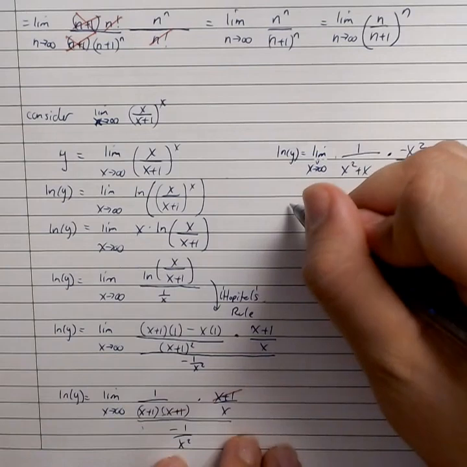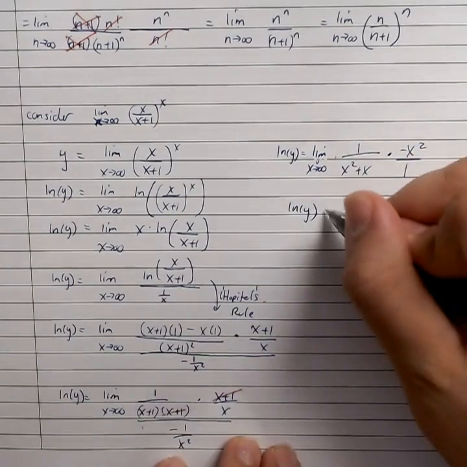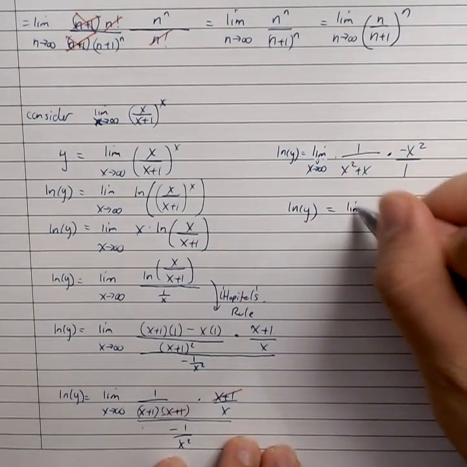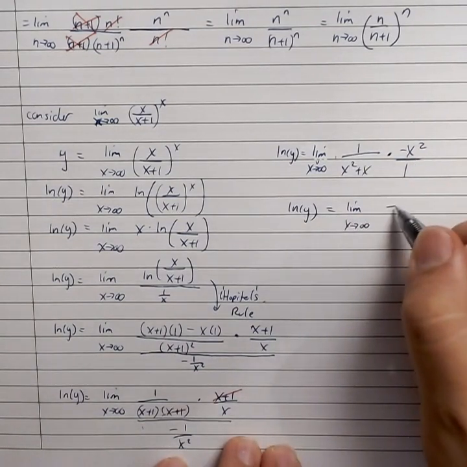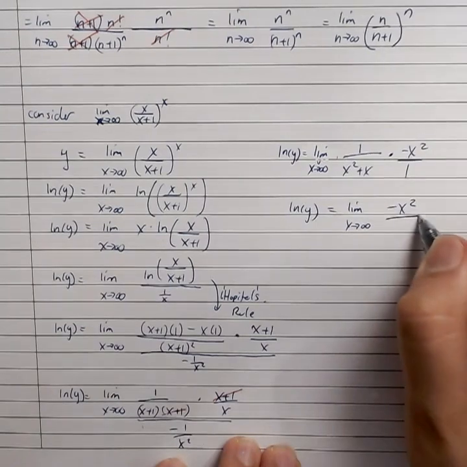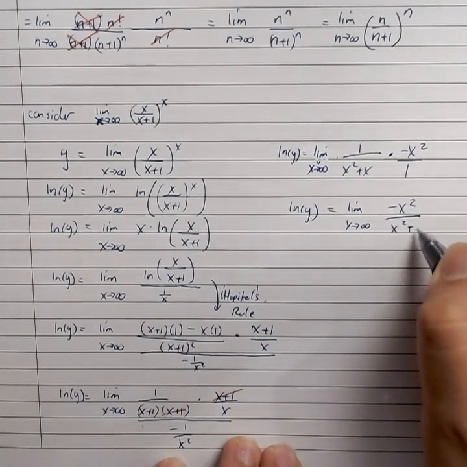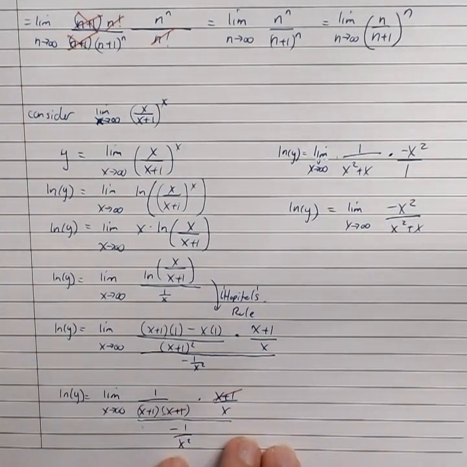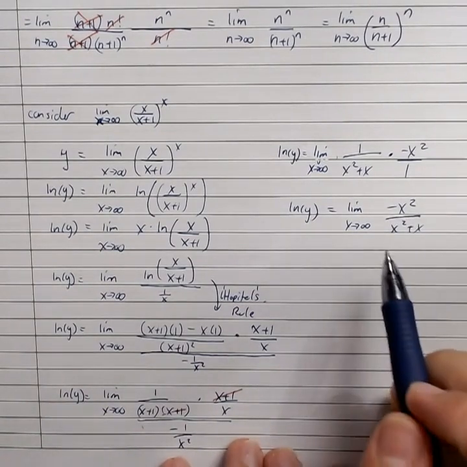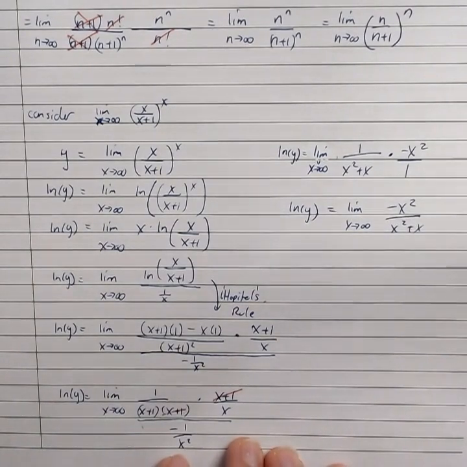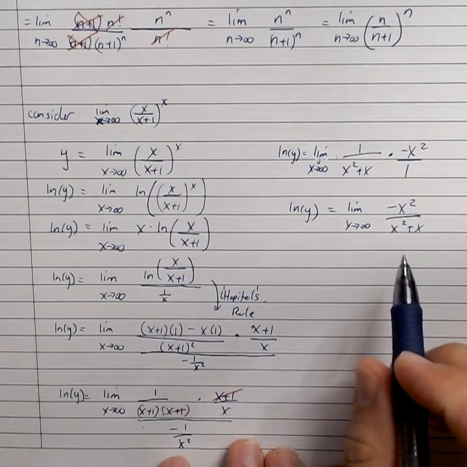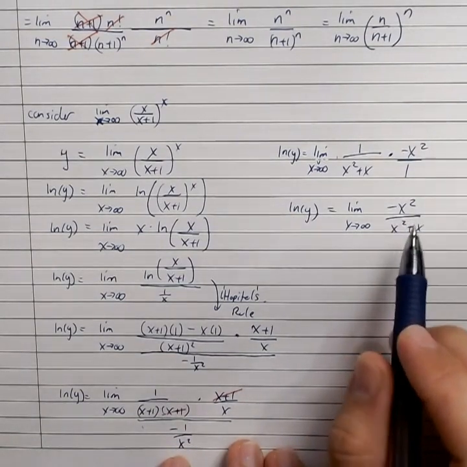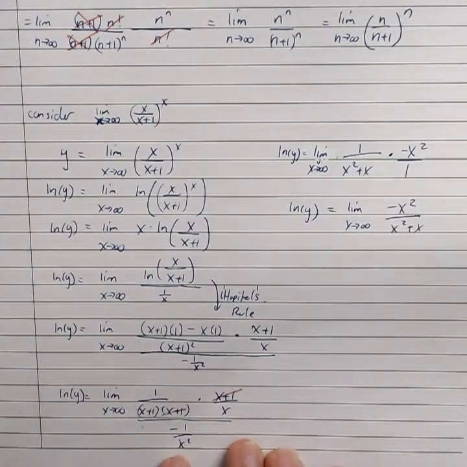Okay, well then that means that the natural log of y is equal to the limit as x approaches infinity of 1 times negative x squared, which is negative x squared over x squared plus x. Oh, but now that's one I can do. At this point, that's still infinity over infinity, but I could use L'Hopital's rule, the derivative of the top and bottom. I could use L'Hopital's rule a couple of times, or if I want to go back to Cal 1, I could just divide everything by x squared.